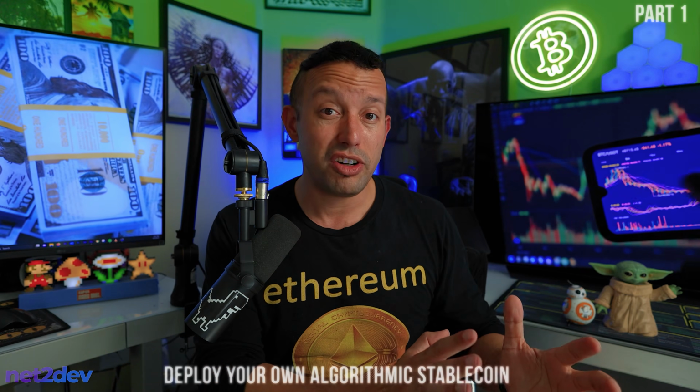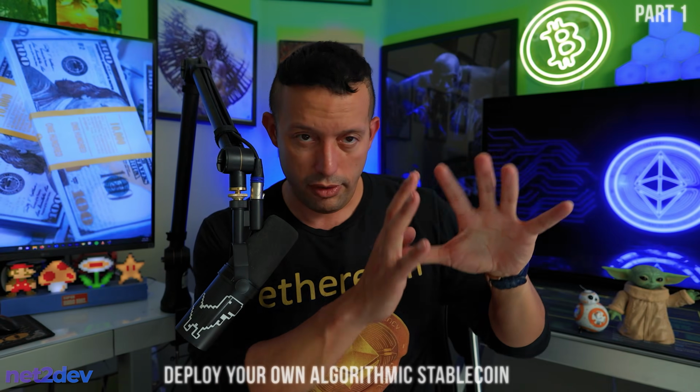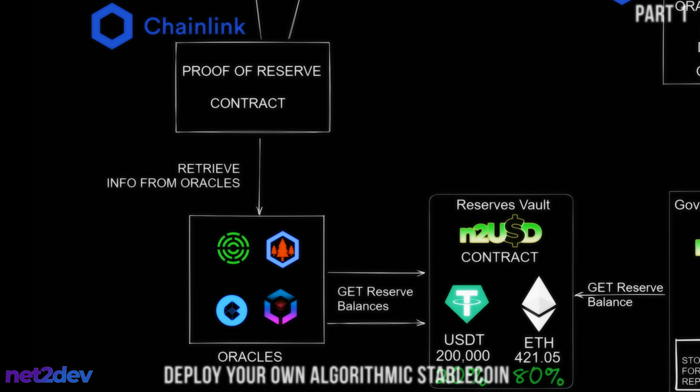We're going to be building the token smart contract, the governance, and the reserve, and we are also going to be interfacing with Chainlink to retrieve the value of the collateral that we're holding. We're going to get those price feeds through Chainlink, because Chainlink gets those feeds via their oracles. They have a network of oracles that are constantly providing the value of the pairs that we are going to be dealing with. Okay, so that's it for this video.